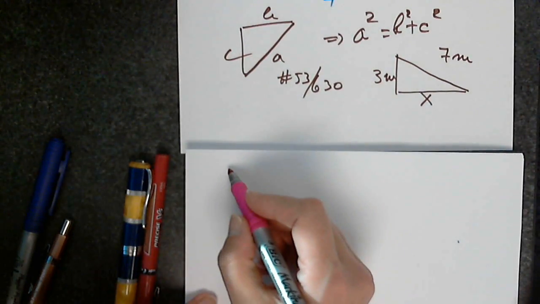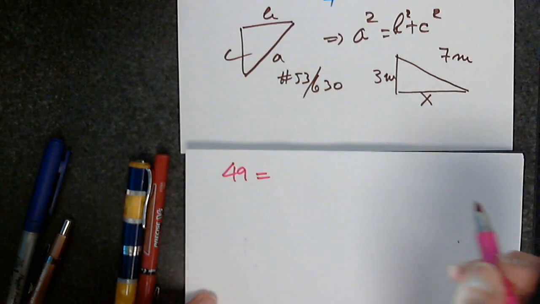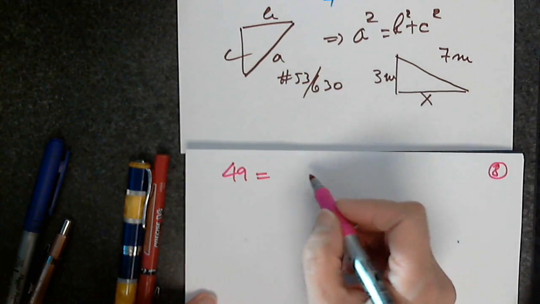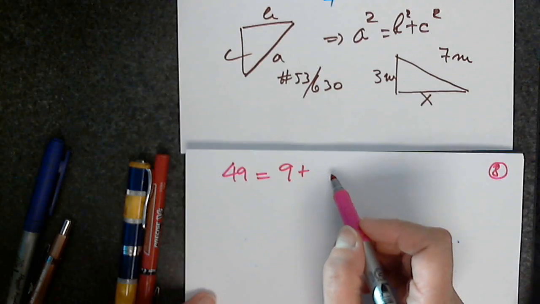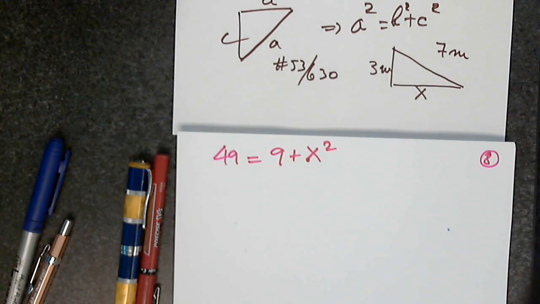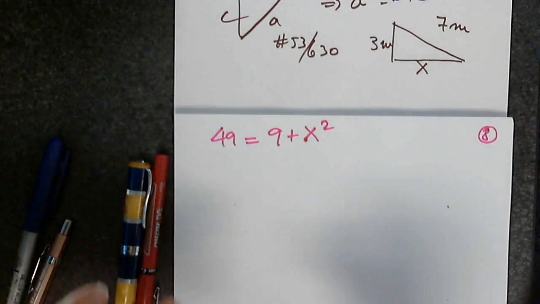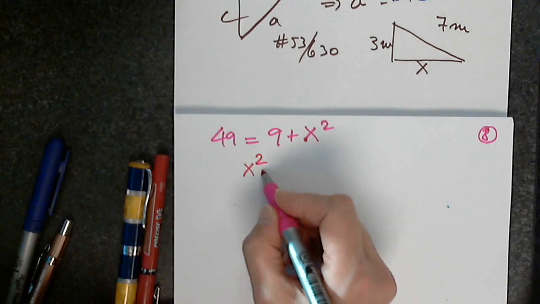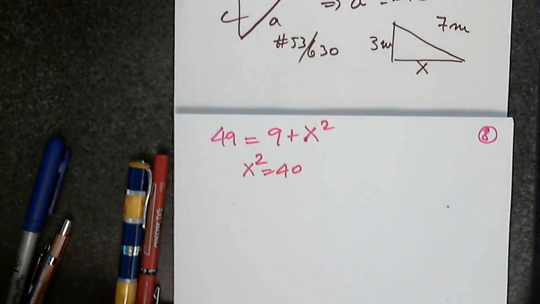Very good. 49 equals 9 plus... Square. Very good. So the hypotenuse squared equals one leg squared plus the other leg squared. All I have to do now is subtract 9. So then x squared equals 40.